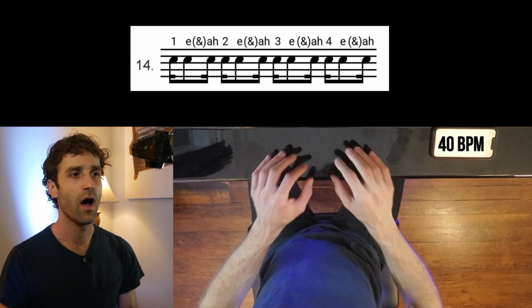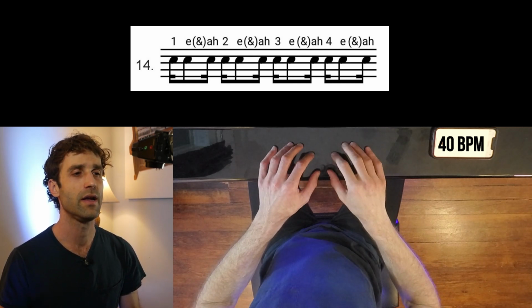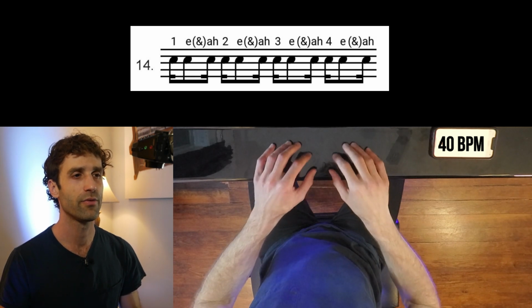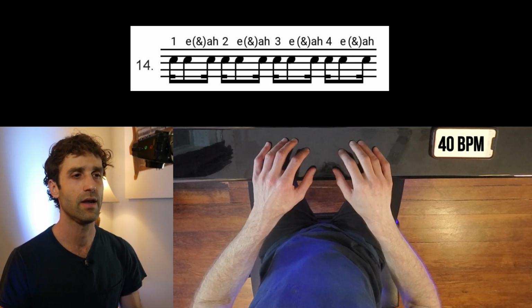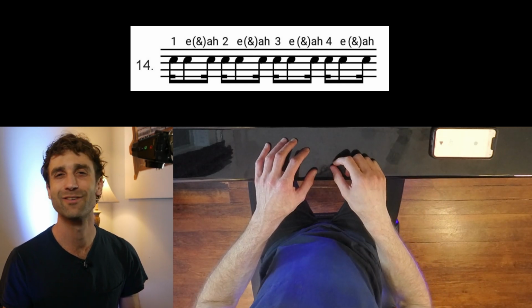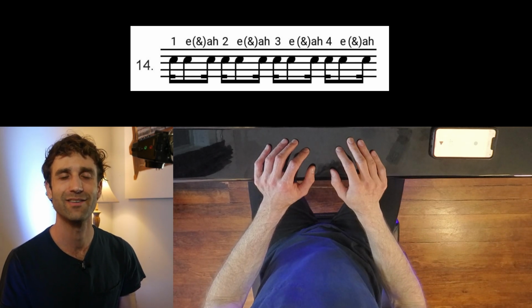1 E, 2 E, 3 E, 4 E, 1 E, 2 E, 3 E, 4 E. Were you able to stop on that last one? It's always a fun challenge. Every time I play that rhythm, I cannot help but hear all of my favorite ragtime songs in my head.